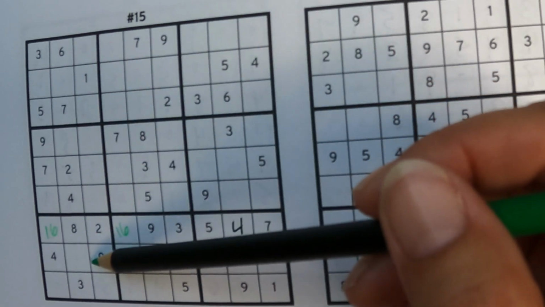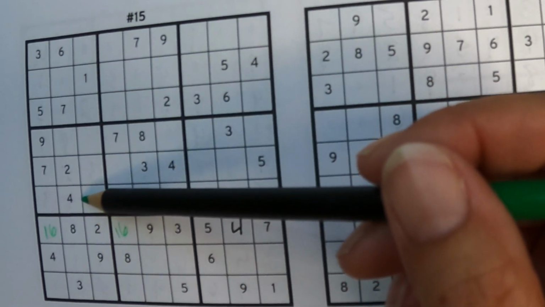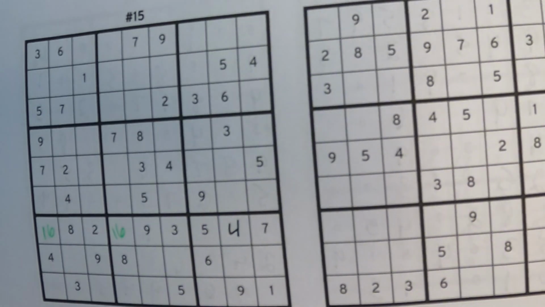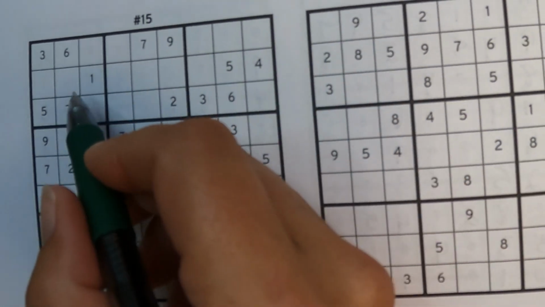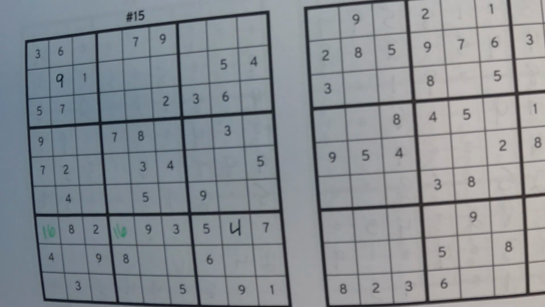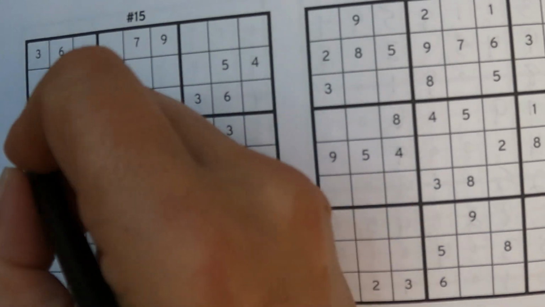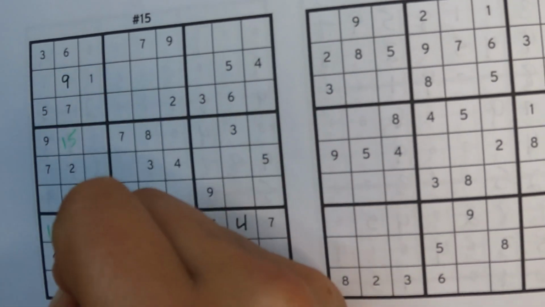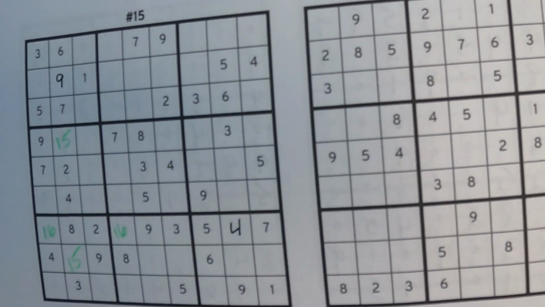For this column, we're missing 1, 5, and 9. We've got 1 and 5 here, so this is our 9. I don't see any other help. So 1, 5, 1, 5.